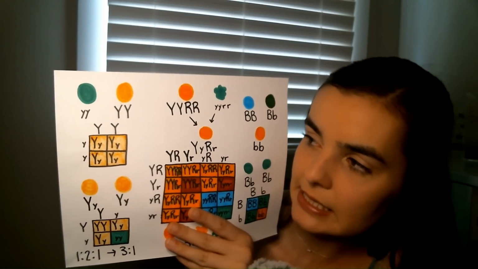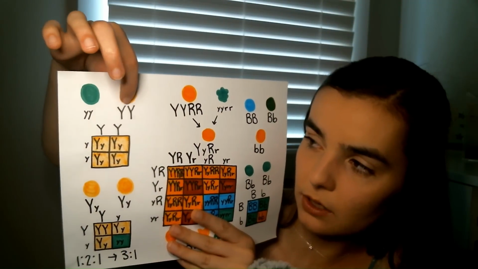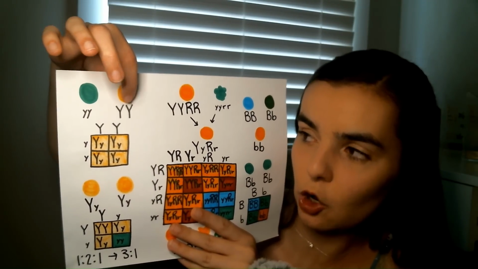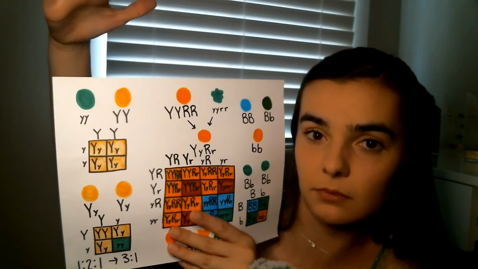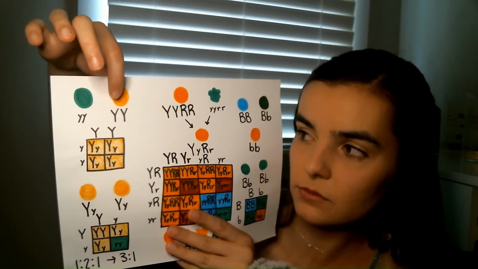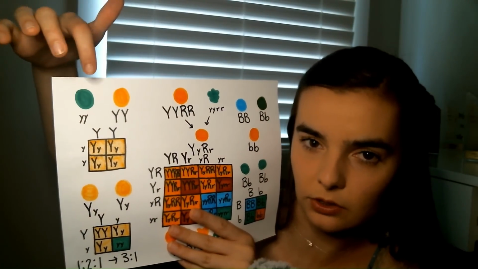Because both of these are what we call homozygous, homozygous means that they have two of the same allele, two big Y's, two little y's.